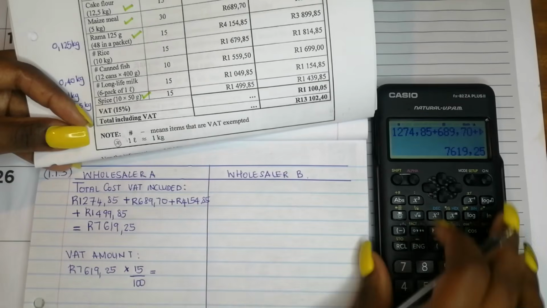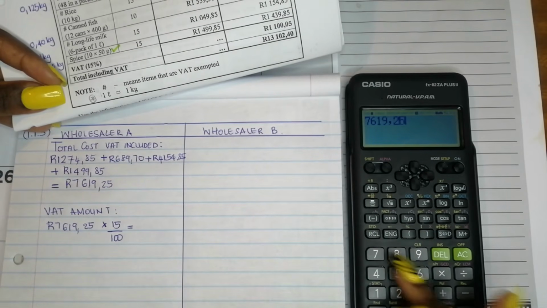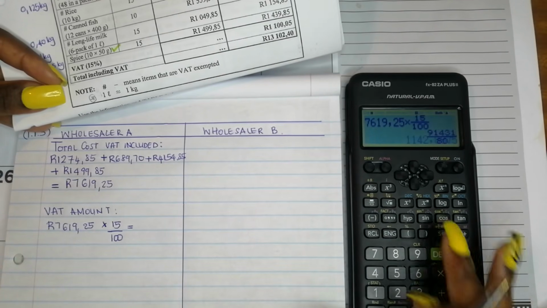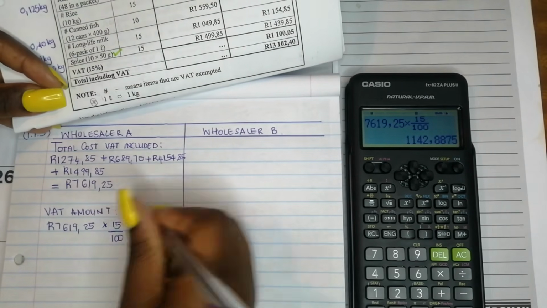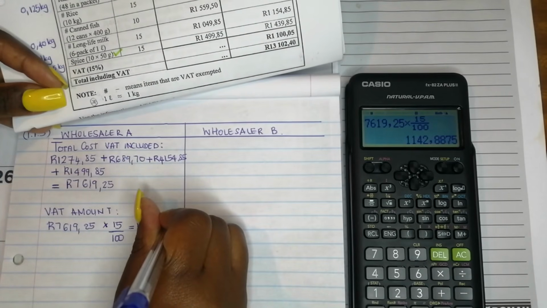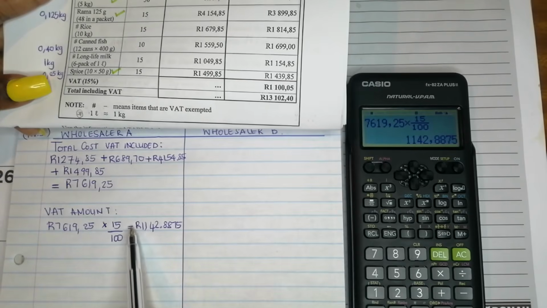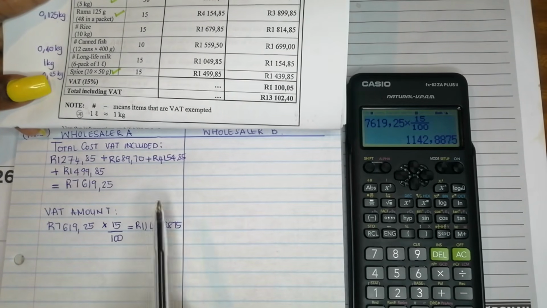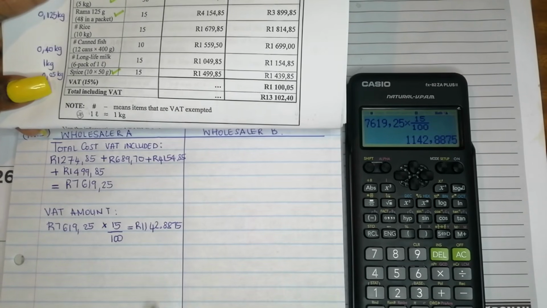So it's 7,619.25 times 15 divided by 100, which is equal to 1,142.8875. So this is the 15% VAT amount that was not calculated. So now we need to include it in our calculation.